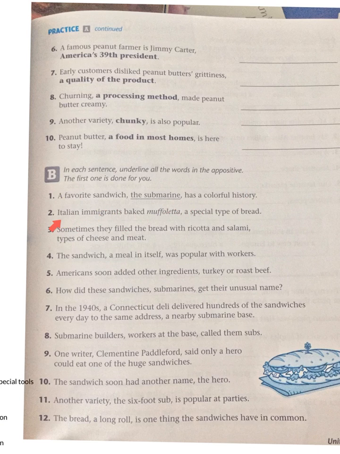So let's go ahead and look at number 2. It says, Italian immigrants baked muffalettas, a special type of bread. And so we understand that a special type of bread should be what you're underlining, because you can see the comma setting off the appositive right here. Next, sometimes they fill the bread with ricotta and salami, types of cheese and meat. So once again, we see the comma, and then ricotta and salami, which is explained by types of cheese and meat.